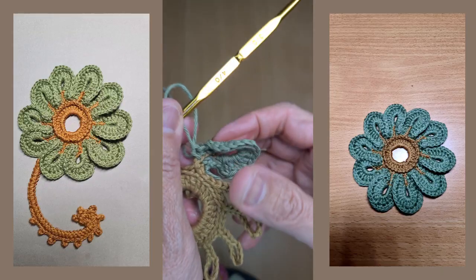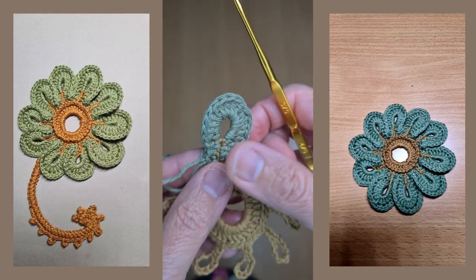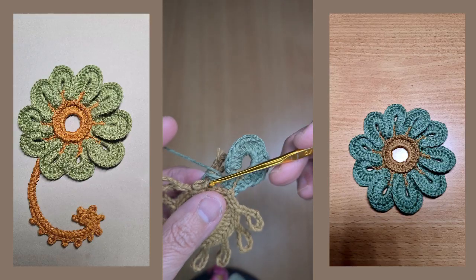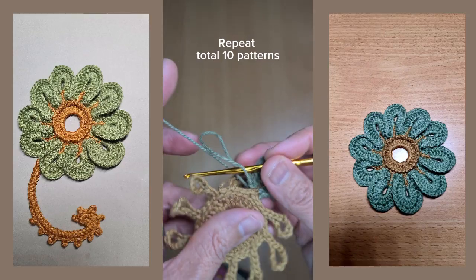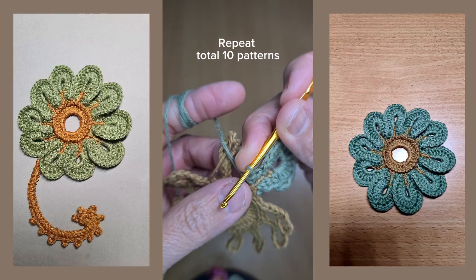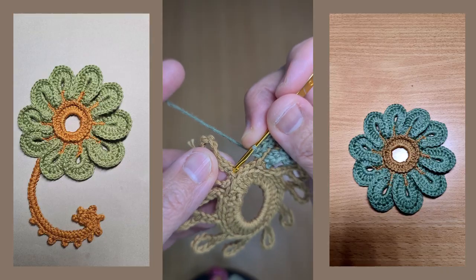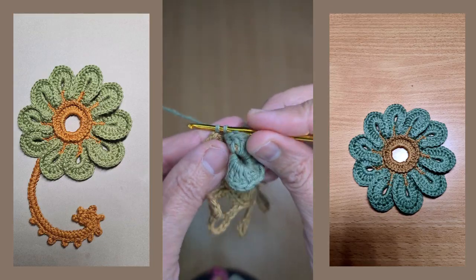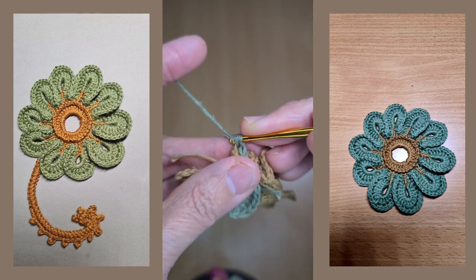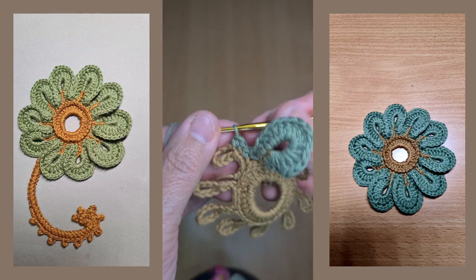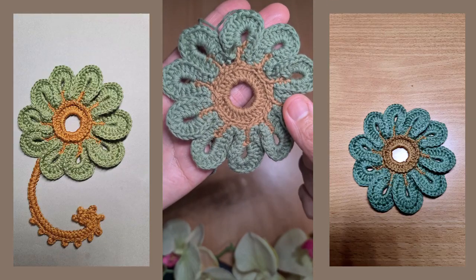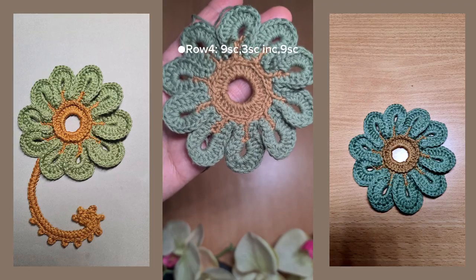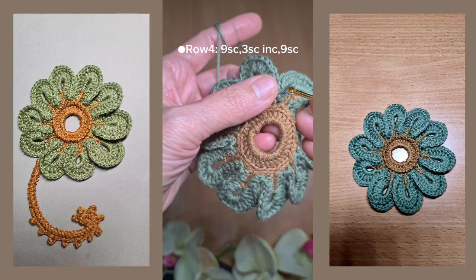I finished the one pattern. And for the next pattern, do the same: start with single crochet in the first stitch here, 1 single crochet, and repeat the same pattern. I finished the third round. Now I have 10 patterns. Next, start the fourth round.